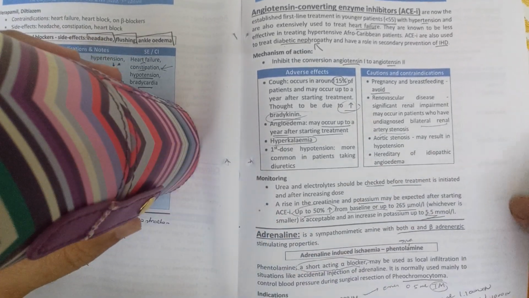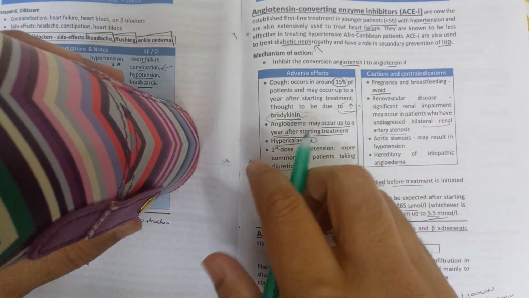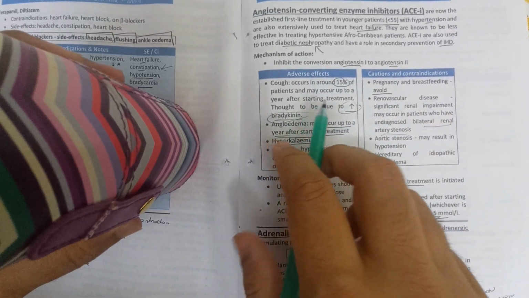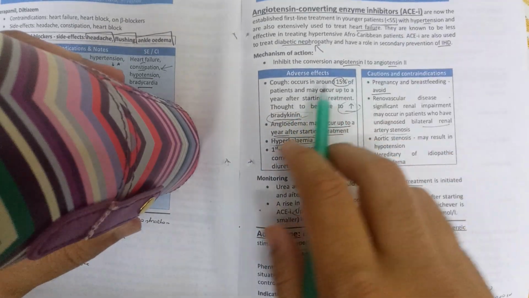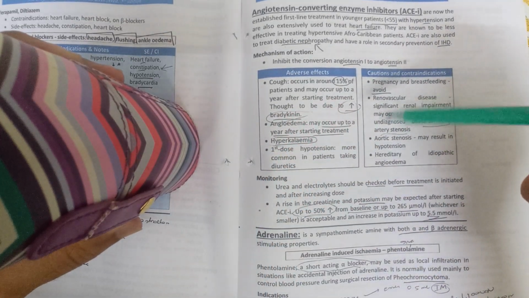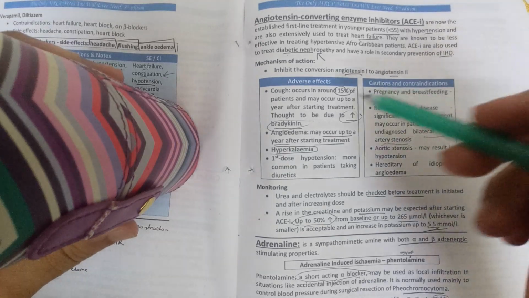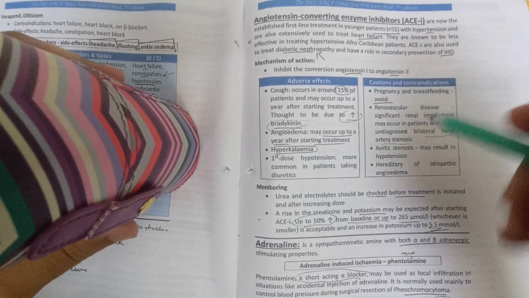Mechanism of action is to inhibit the conversion of angiotensin 1 to angiotensin 2. Adverse effect: cough. ACE inhibitor cough occurs in around 15% of patients. A lot of questions come regarding this, like a patient having cough, taking ACE inhibitor. With all the details in the question, you might miss out on this information, so you have to keep these things in your head.